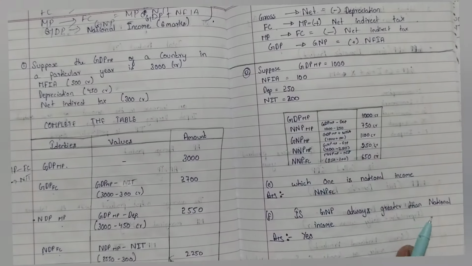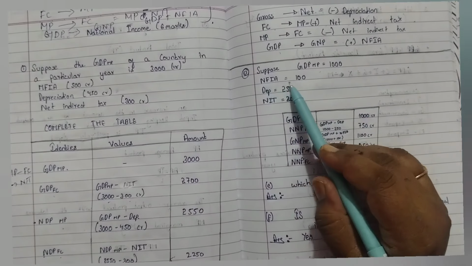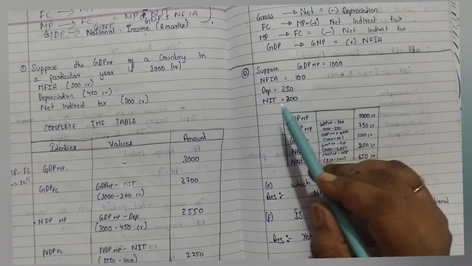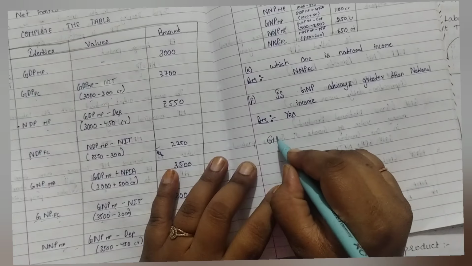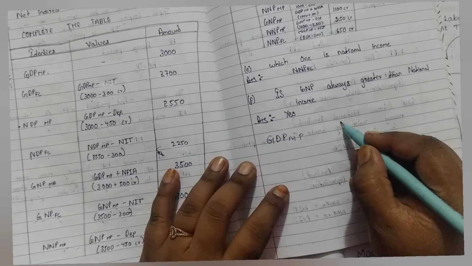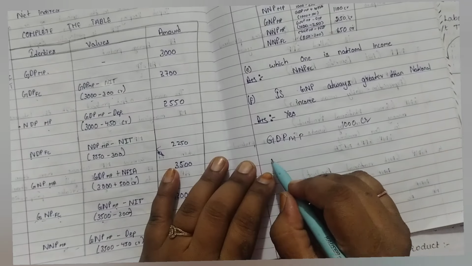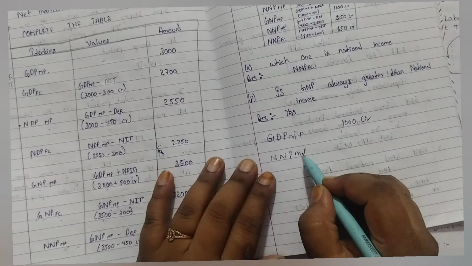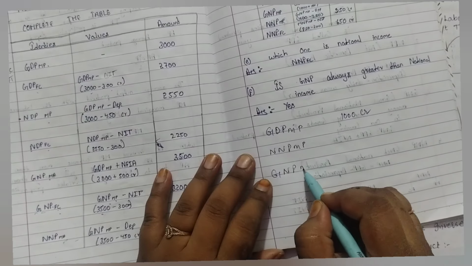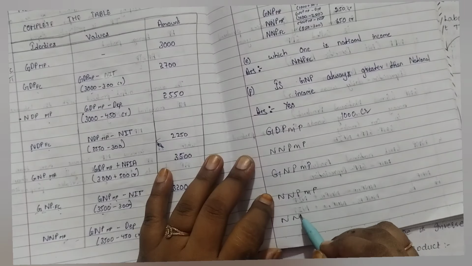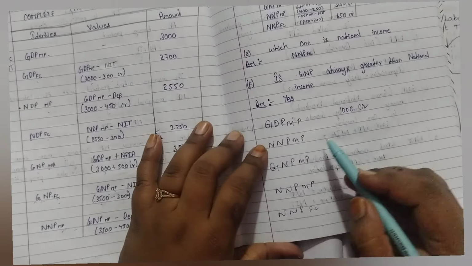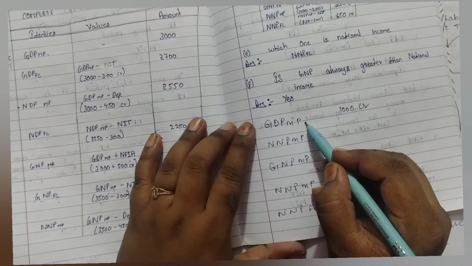The same again, the question. GDP at MP is given 1000. NFIA is given 100. Depreciation is given 250. Net indirect tax is given 300. Now it is asking you to find out GNP at MP, then it is asking you to find out NNP at MP and NNP at factor cost. See here, NNP at MP. GDP at MP is here.